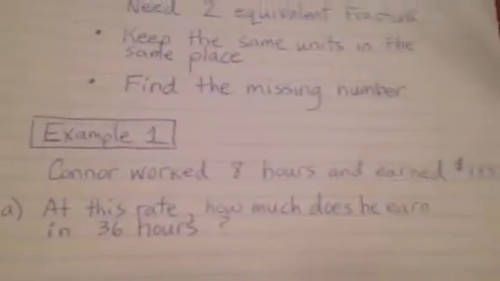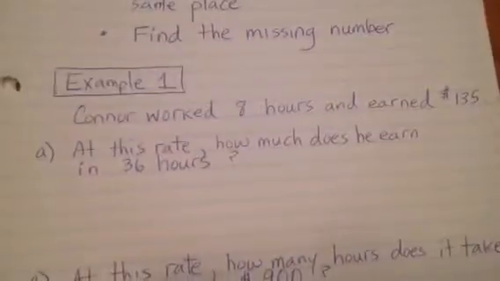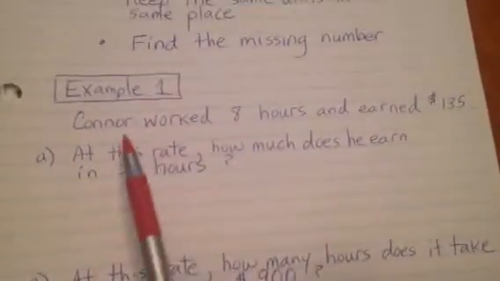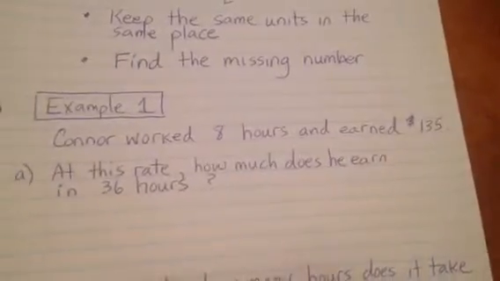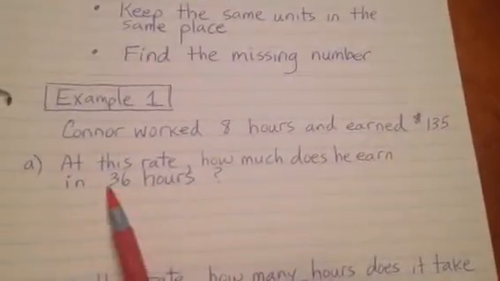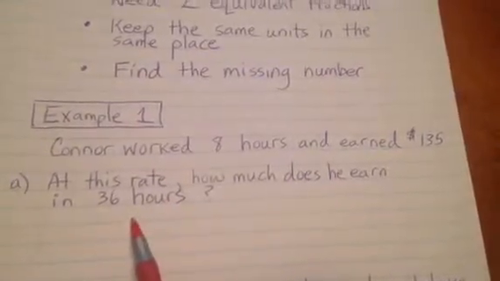So here's a question that you would use. You could use either the unit rate idea, but I want you to watch how proportional reasoning makes this problem very simple. So here's the question. Connor worked 8 hours and earned $135. The question says, at this rate, how much does he earn in 36 hours?